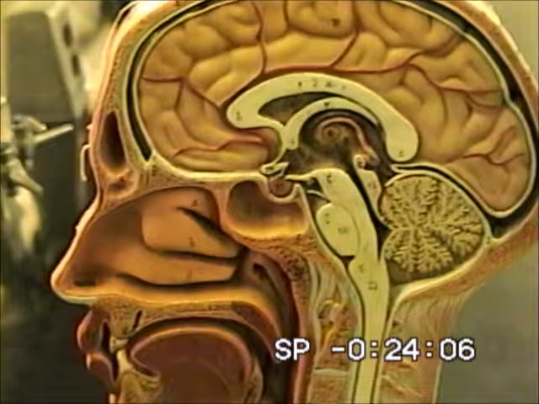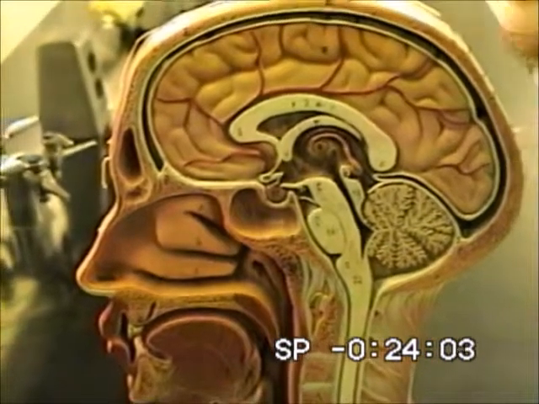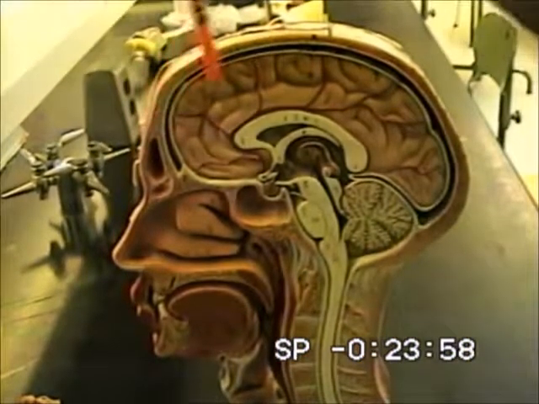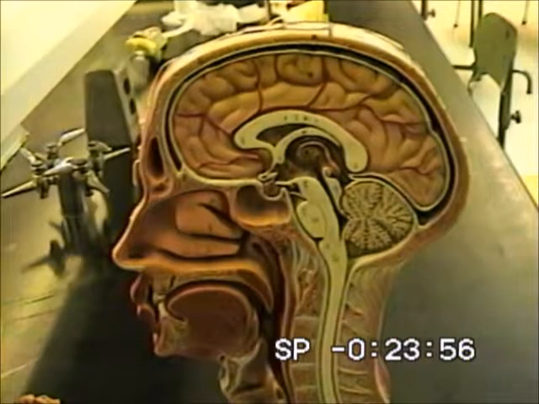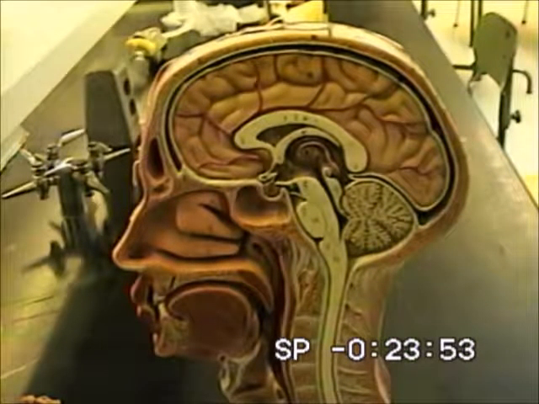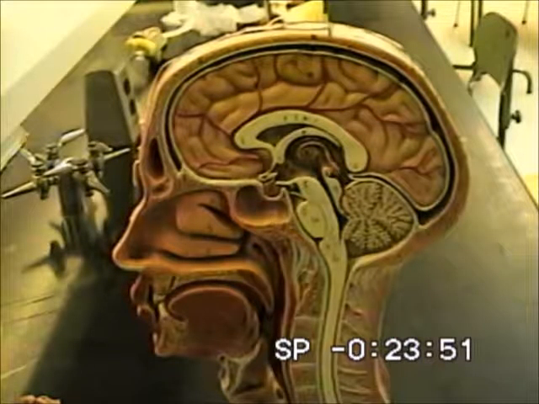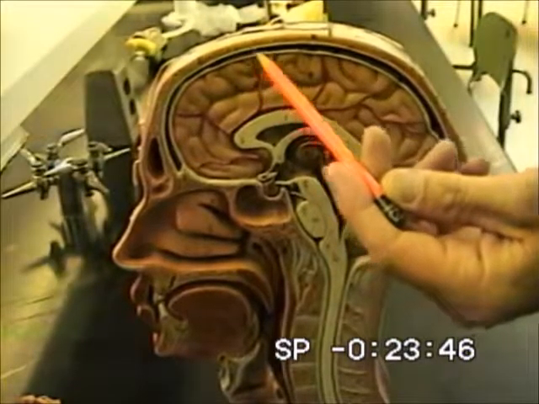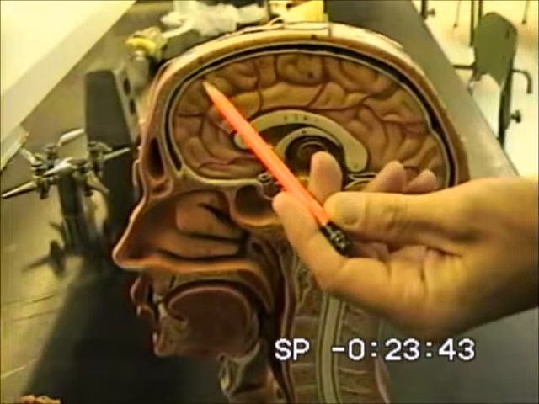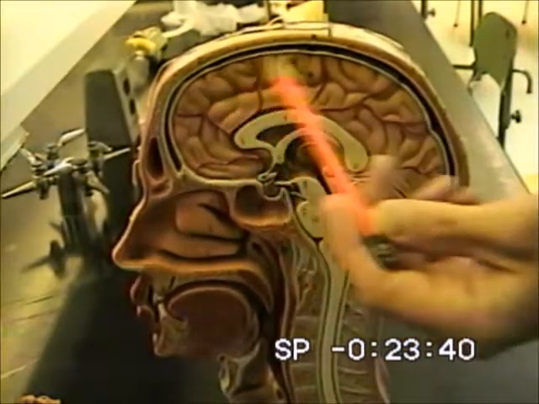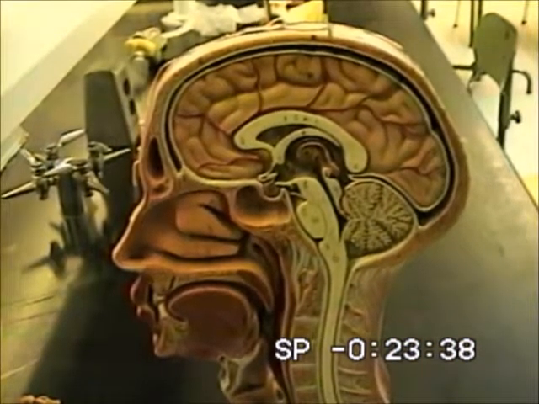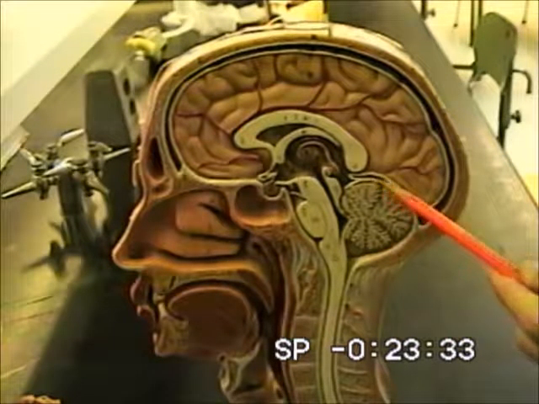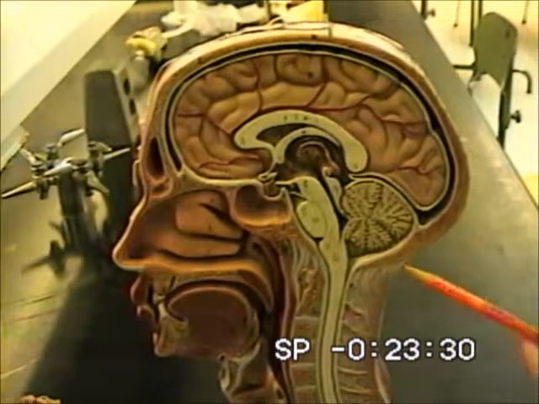Cerebral hemispheres: right and left hemispheres. The longitudinal fissure is the fissure here separating the right and left hemispheres. Gyri and sulci: gyri would be the bulging portions, and the sulci would be the little indentations, the smaller grooves here. Transverse fissure is this area right here, separating the cerebrum from the cerebellum.